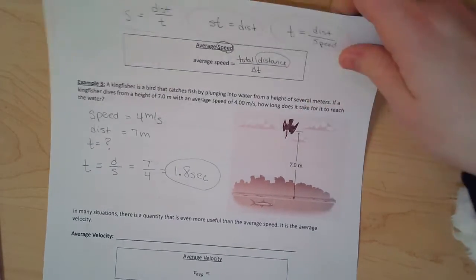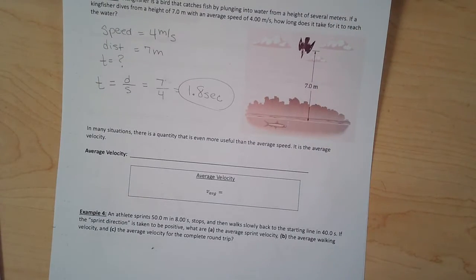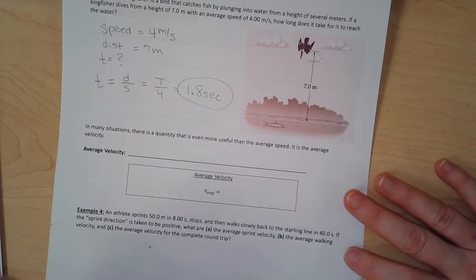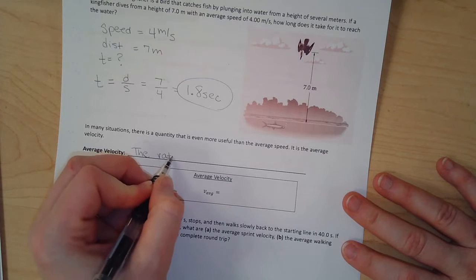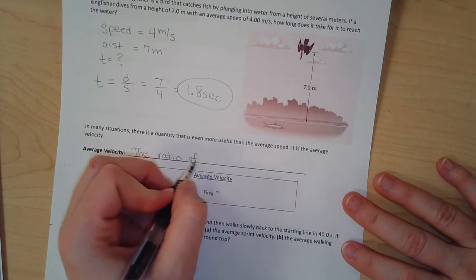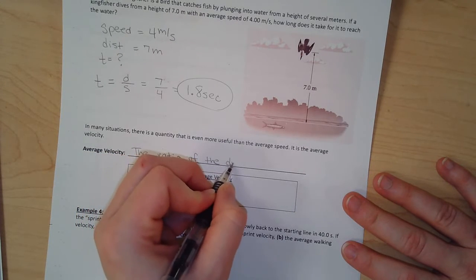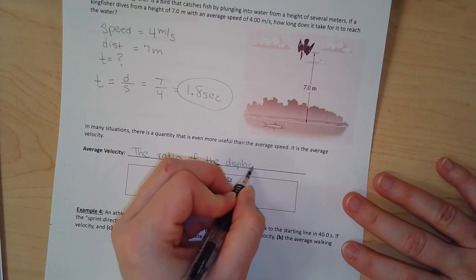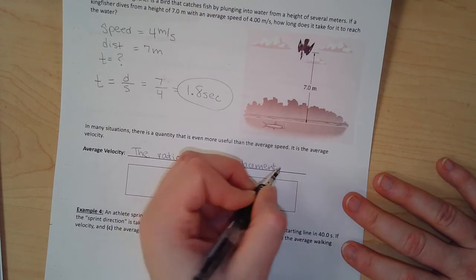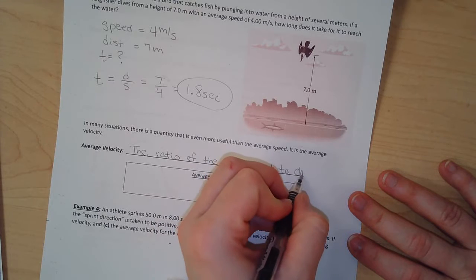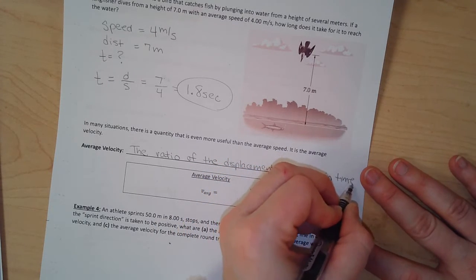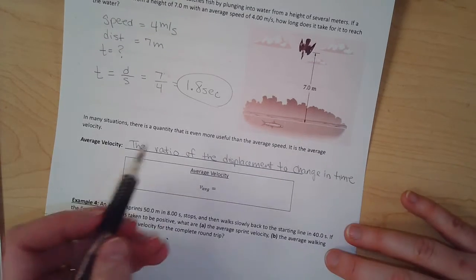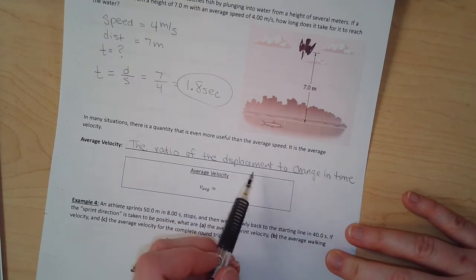In many situations, there's a quantity that's even more useful than average speed. It's average velocity. Average velocity is the ratio of the displacement to the change in time. So hopefully here the word velocity goes with displacement.